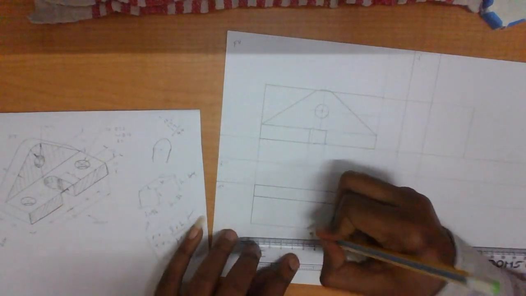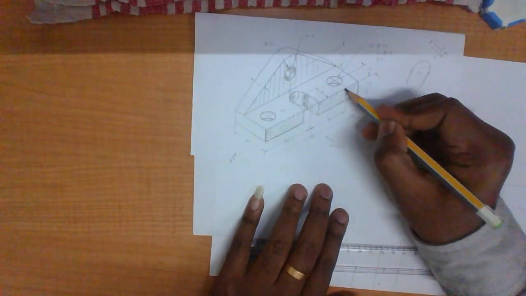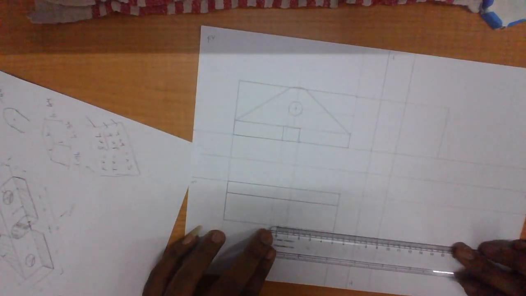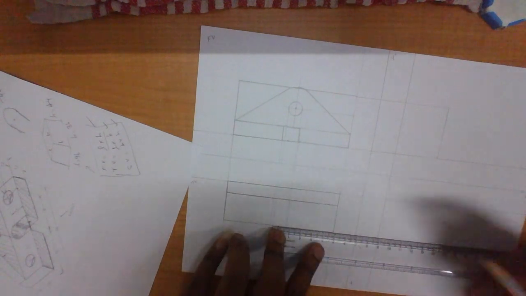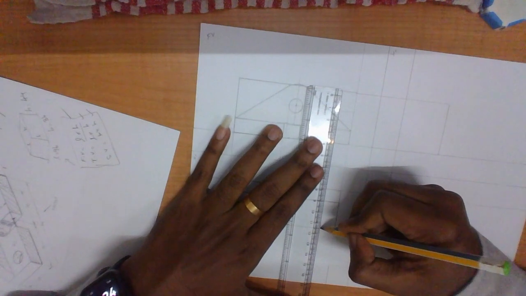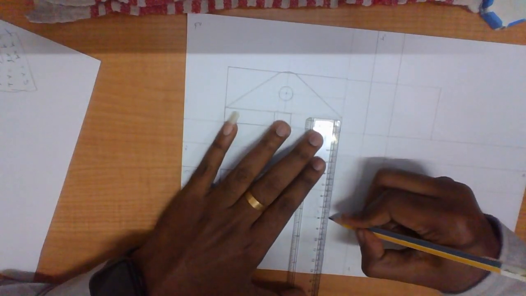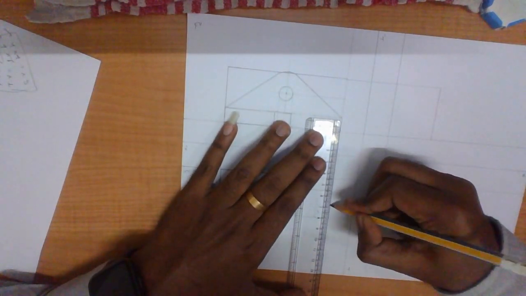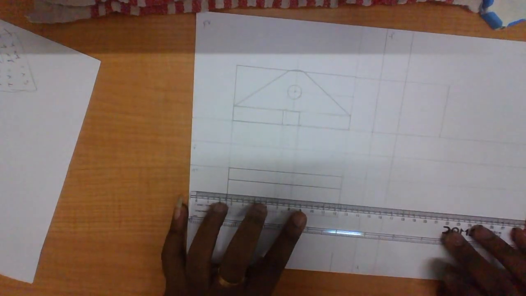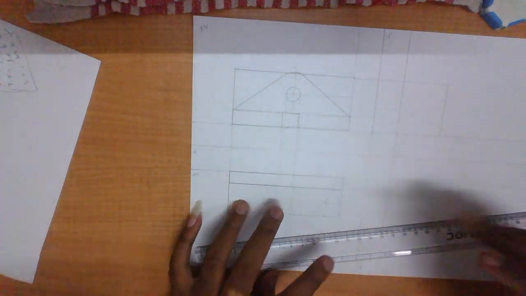From this 48 I have 36. From here to here it is 36, and from here to here it is 12. So first I will measure 36. I will draw a line like this. So I have marked this 36 line, and from here 12. At this point I will measure 12, and I will draw a line so that I will get the midpoint.